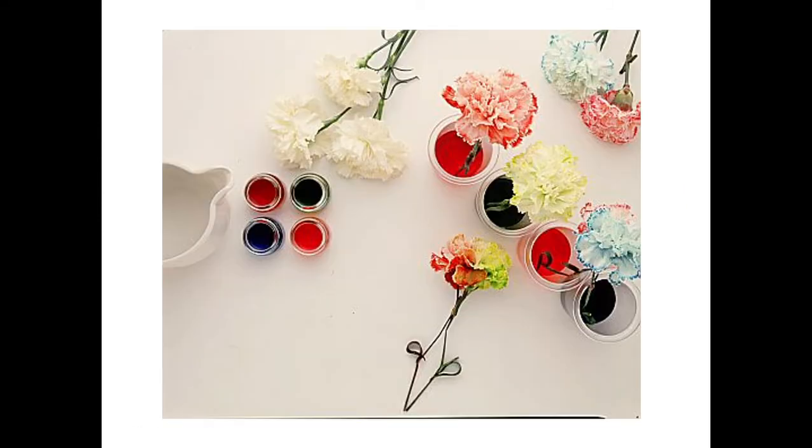All right, capillary action is also what allows people to use colored dyes and color carnations, because the colored water will move its way up through the stem and end up in the white flower, changing the color of the flower. So it's kind of a cool thing.